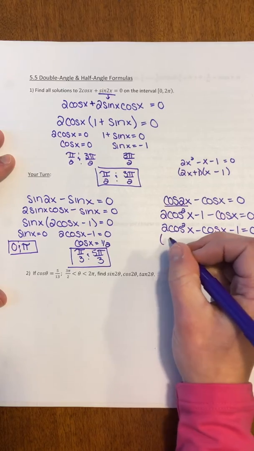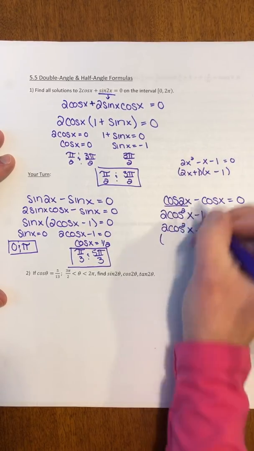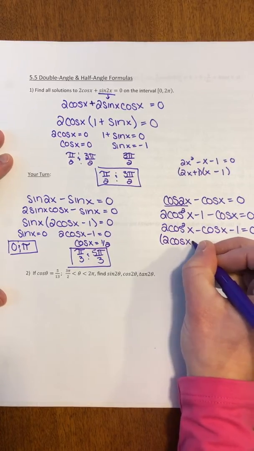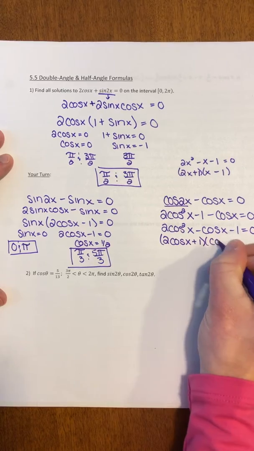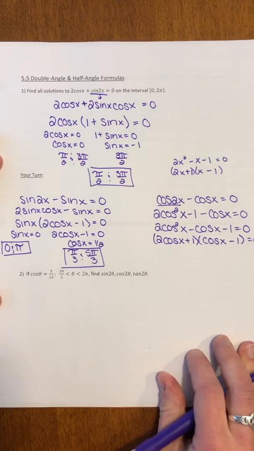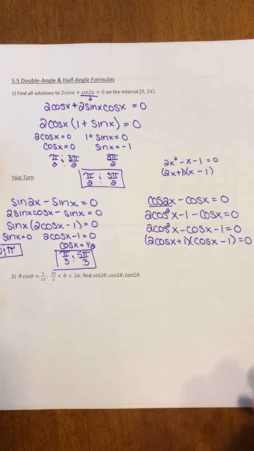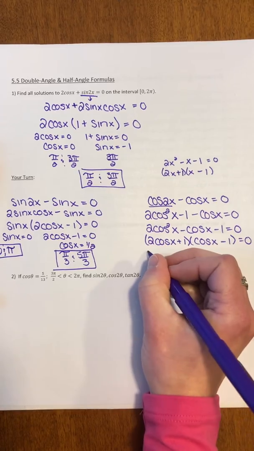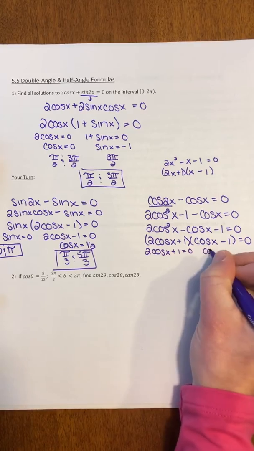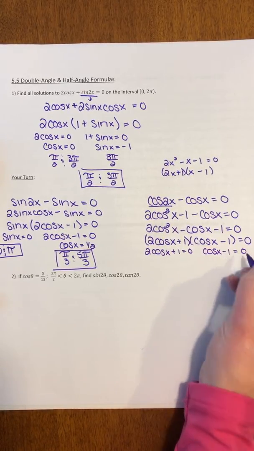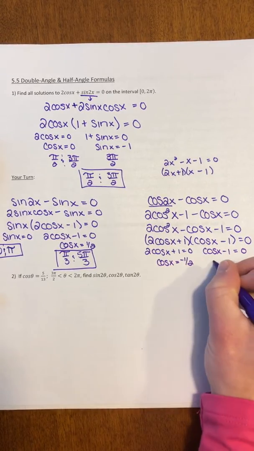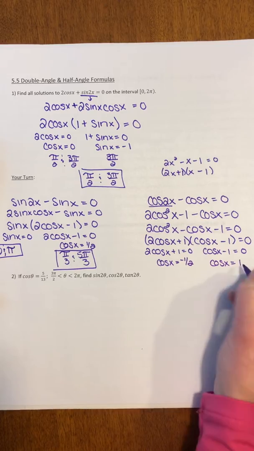So we're going to factor this the same way, except instead of a plain old x, it's going to be cosine x: 2 cosine x plus 1, cosine x minus 1 equals 0. I'm going to shift that over so it's all in the window. And we set each one equal to 0. 2 cosine x plus 1 equals 0, cosine x minus 1 equals 0. And then we solve, so cosine x equals negative 1/2, and cosine x equals positive 1.